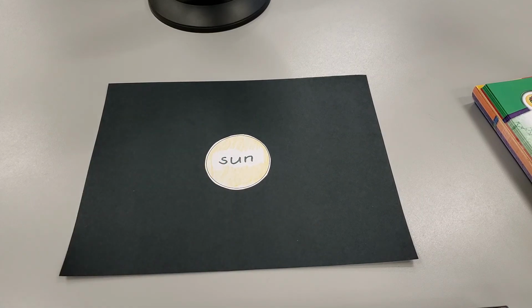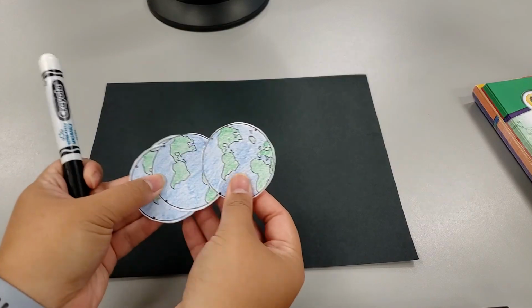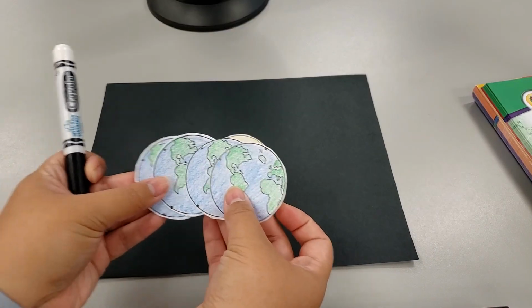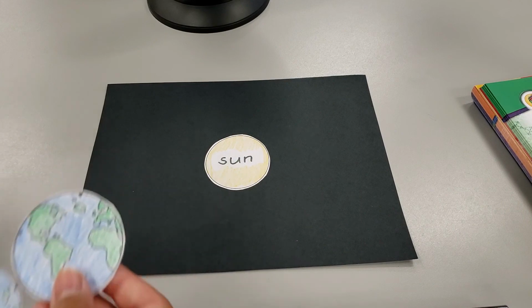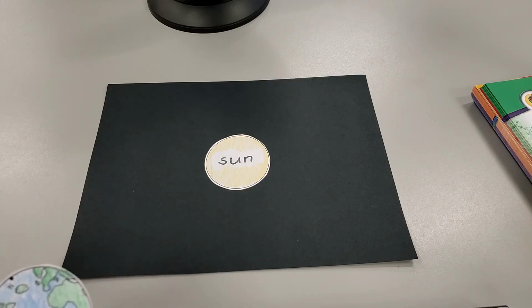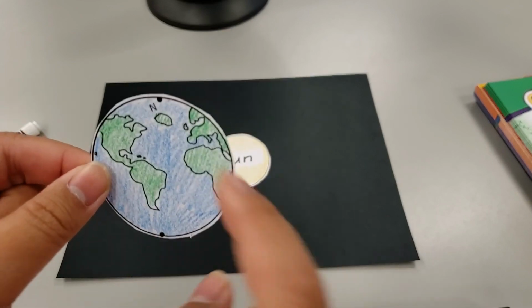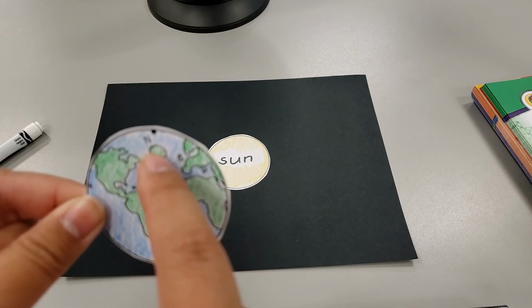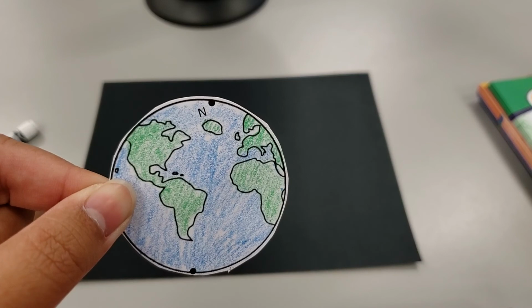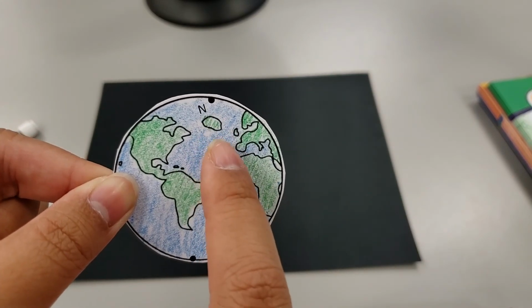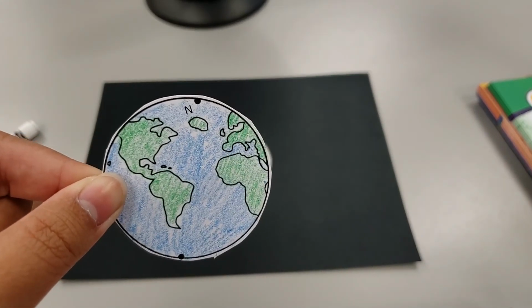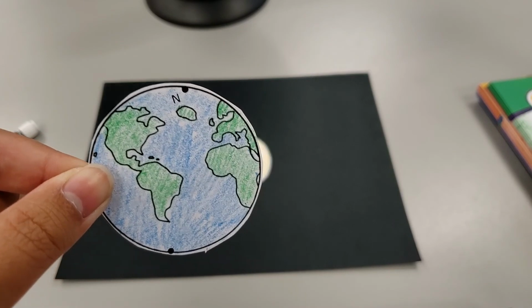And we have 4 seasons. So I have 4 different earths to show that it's traveling around. And I'll start on this side. Now, if you look closely, let me bring this up. I have an N. Let me get that in focus. There we go. N for what pole again was that? Ah, yes, the North Pole.